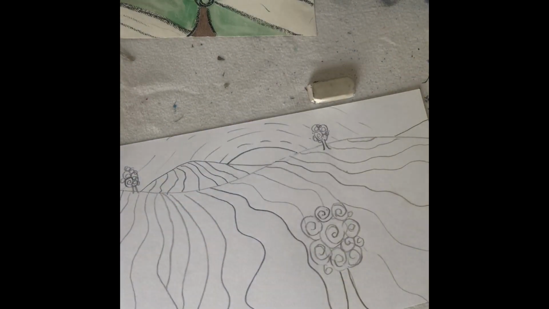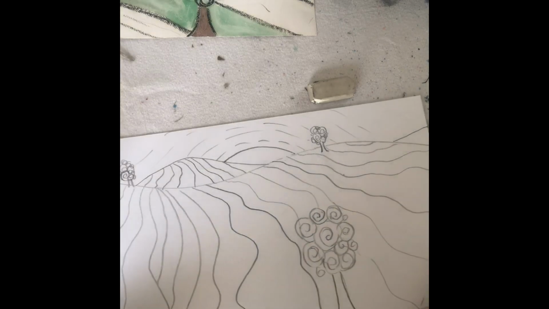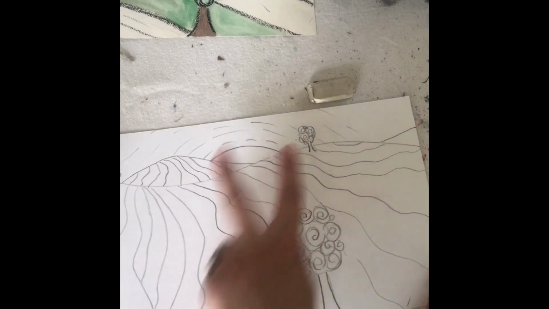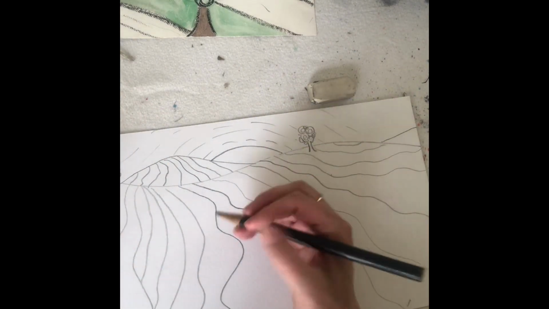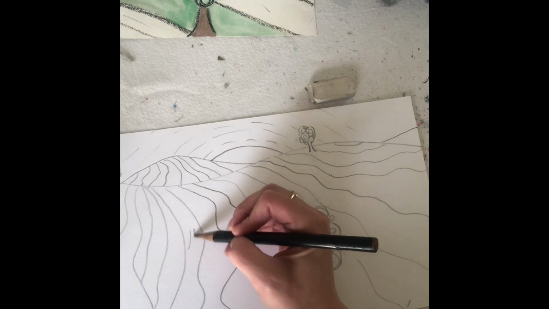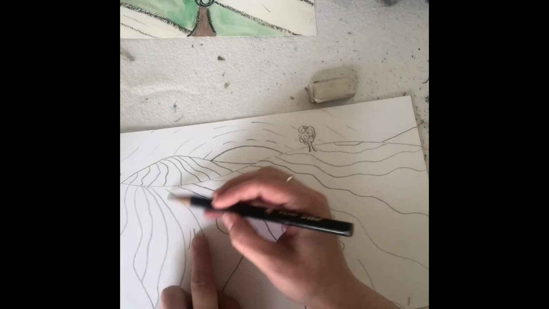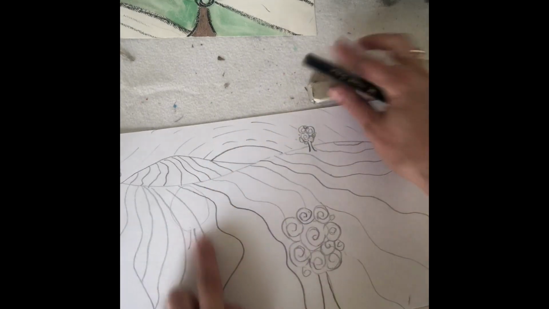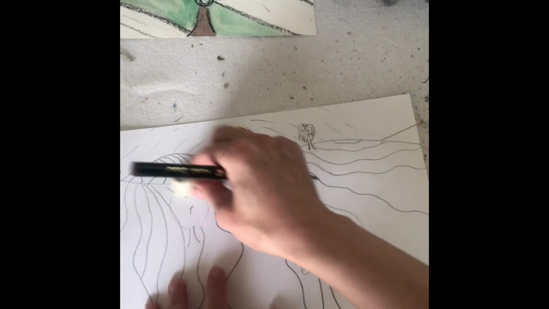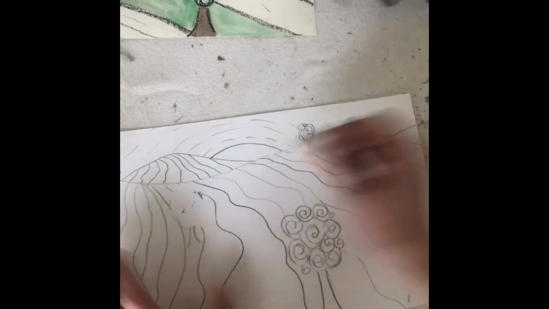Little spirals. So here I have 3 trees, 2 in the background and 1 in the foreground. Let's get one in the middle ground. So I want to make sure it's not bigger than this one and it's not smaller than this one. And this section right here is going to be about where all my tree is. So I want to erase this.